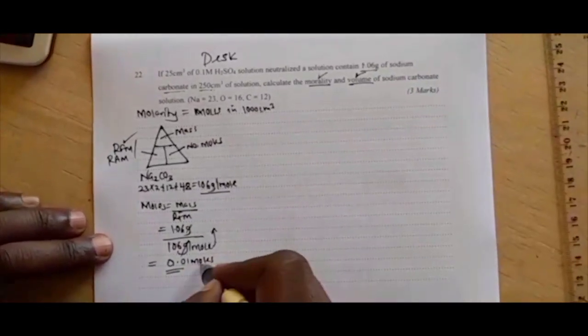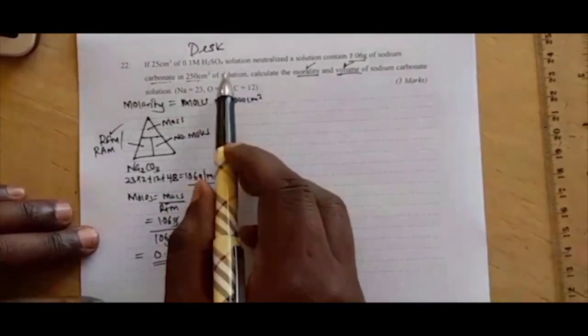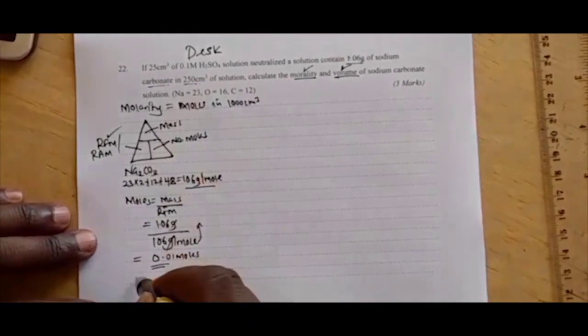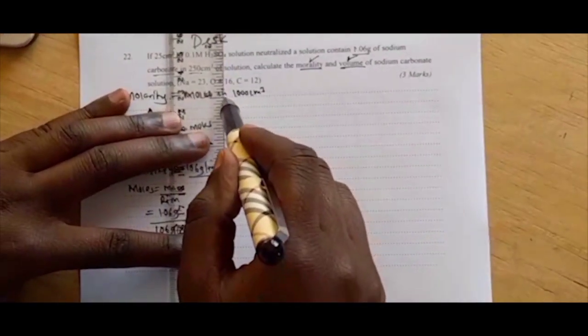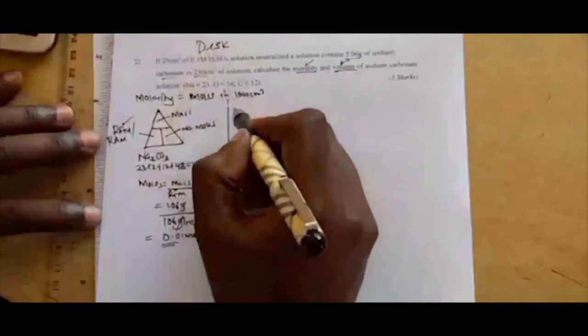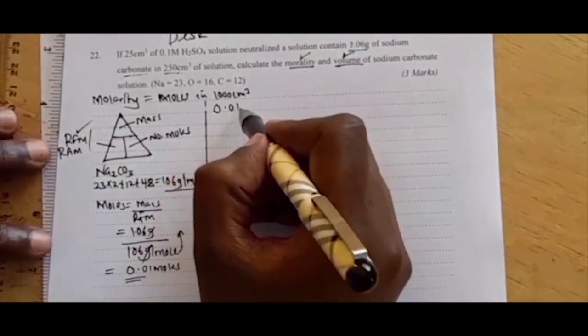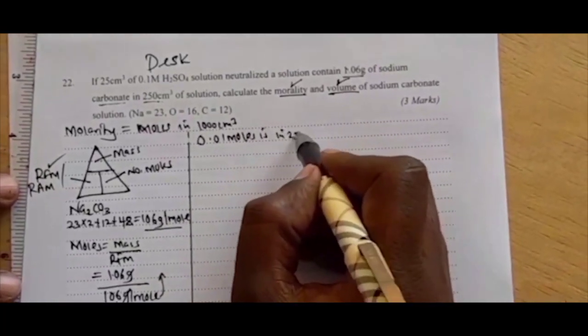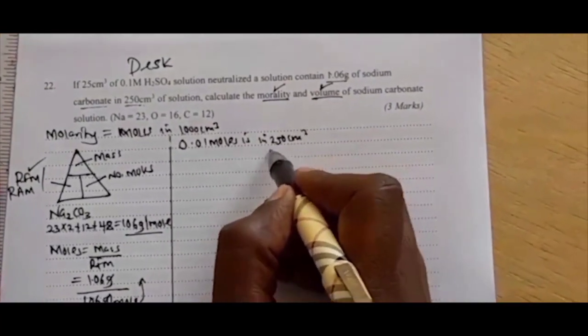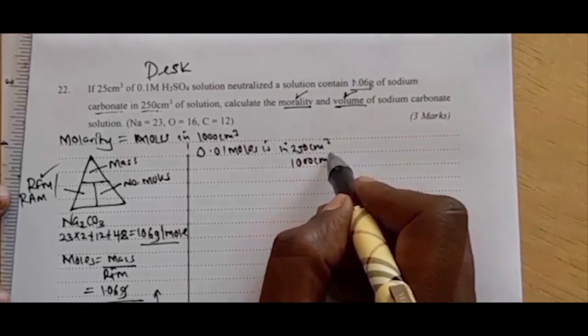Remember, you are not yet done because that was in 250. We need to proceed and calculate the molarity. So 0.01 moles is in 250 centimeter cube. What about in 1,000 centimeter cube?